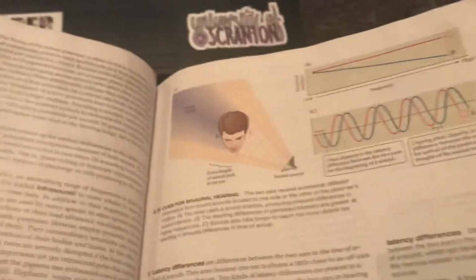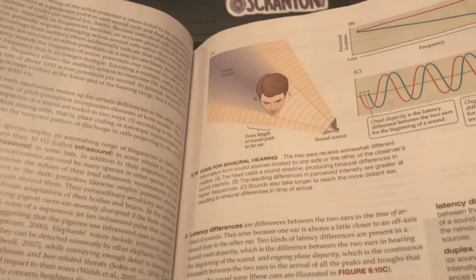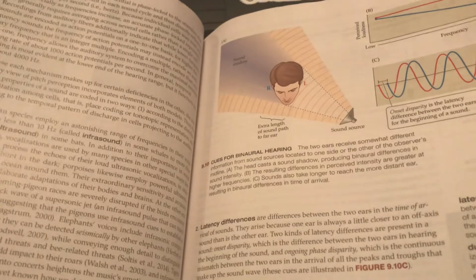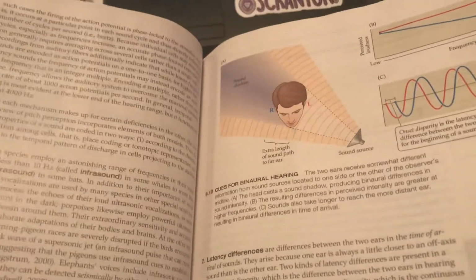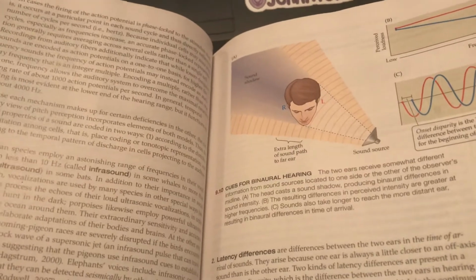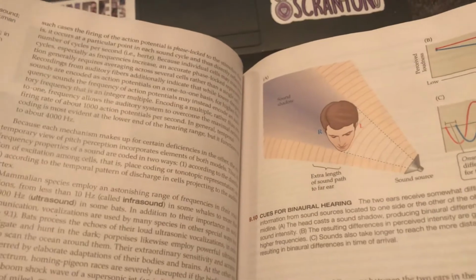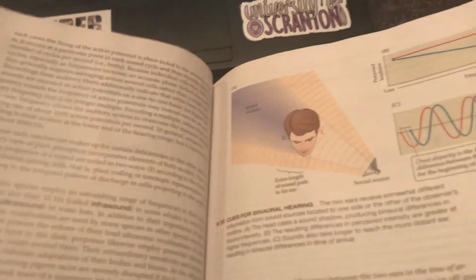Latency differences are differences between the two ears in the time of arrival of a sound, which can be employed by the nervous system to localize sound sources. Onset disparity is the difference between the two ears in hearing the beginning of a sound. Ongoing phase disparity is the continuous mismatch between the two ears in the arrival of all the peaks and troughs that make up the sound wave.